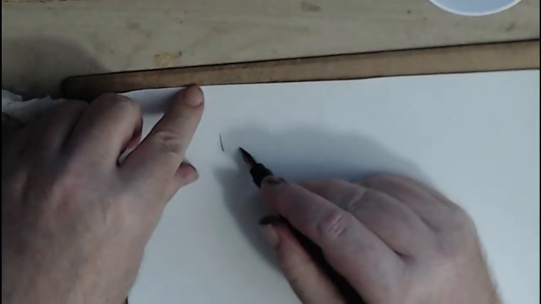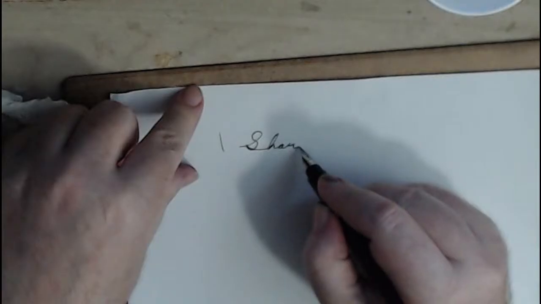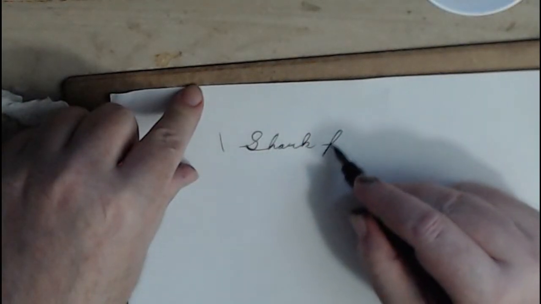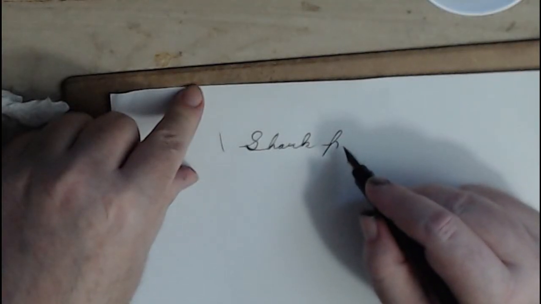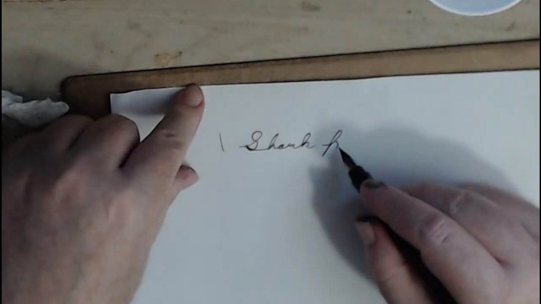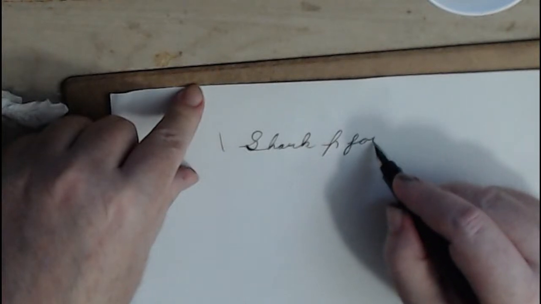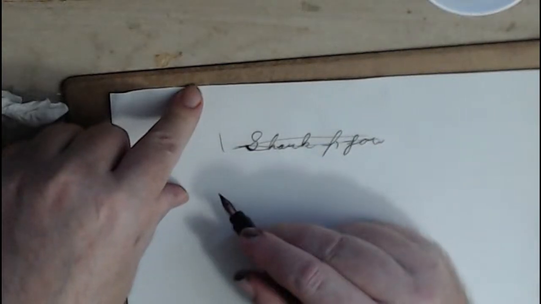So let's see. Check. I forgot how to make the F. Perfect timing. Okay. Oh, I'm forgetting all my cursive.